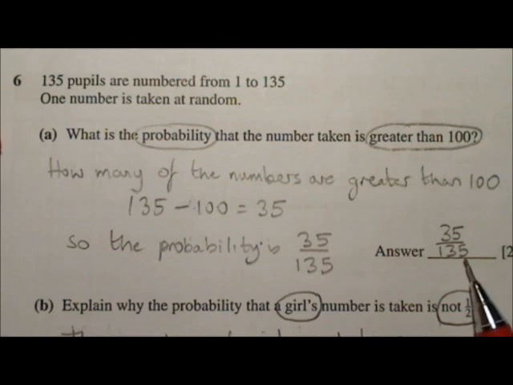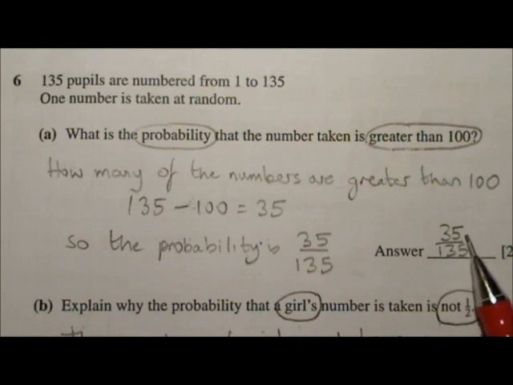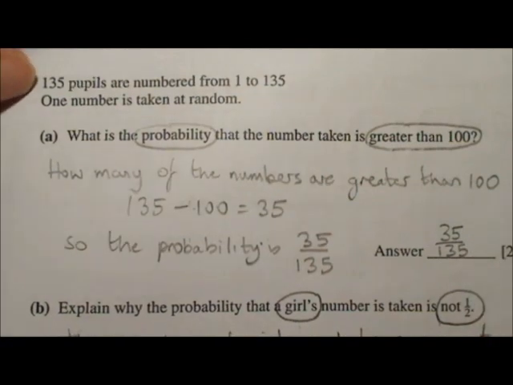And remember, in probability questions, it isn't necessary to simplify your fractions. You'll get full marks for putting your probability just like that there, 35 over 135.